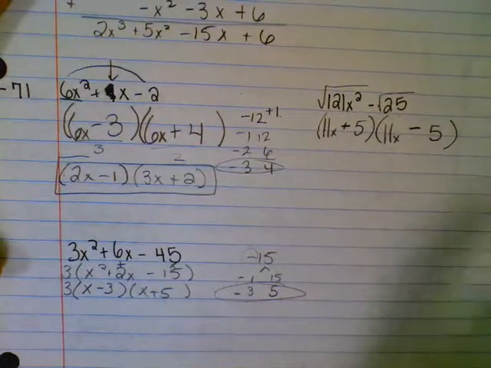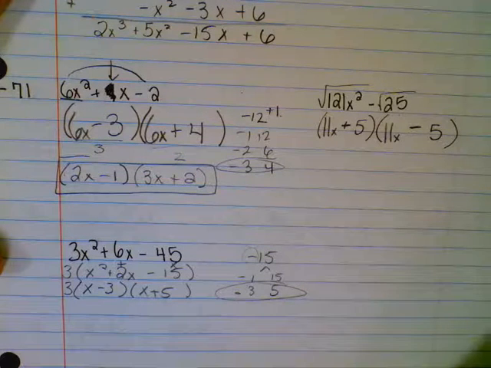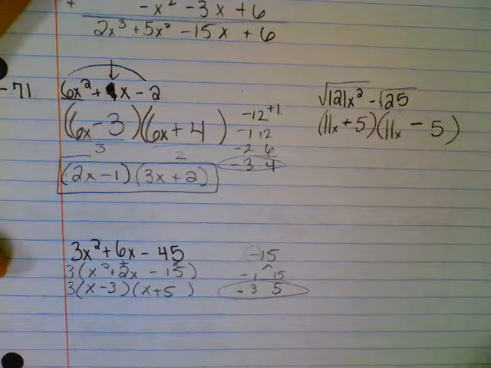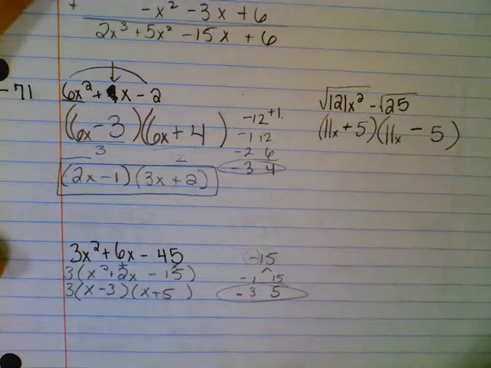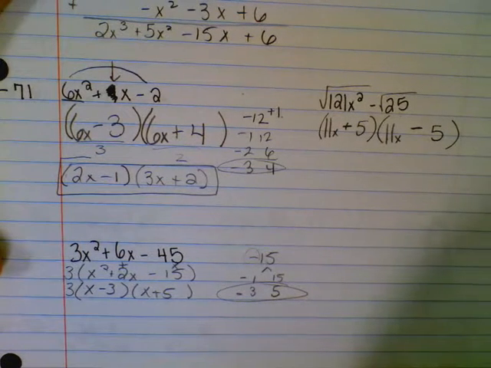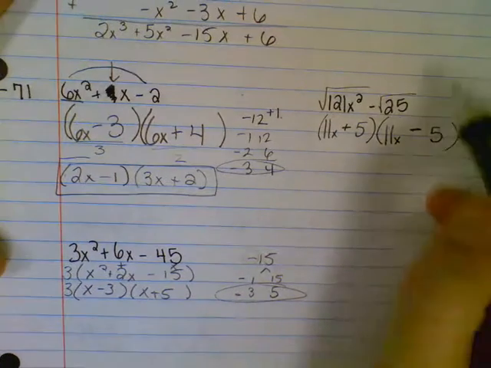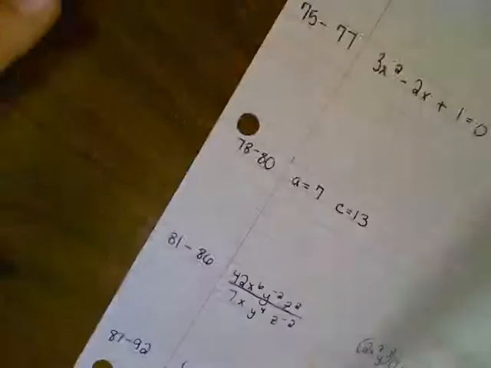Okay, so factoring is a big deal, and you're going to have to know how to factor and be able to do it like without much effort. So I would definitely practice those. That's a really important skill. If you need more help with those, like I said, you can email me.